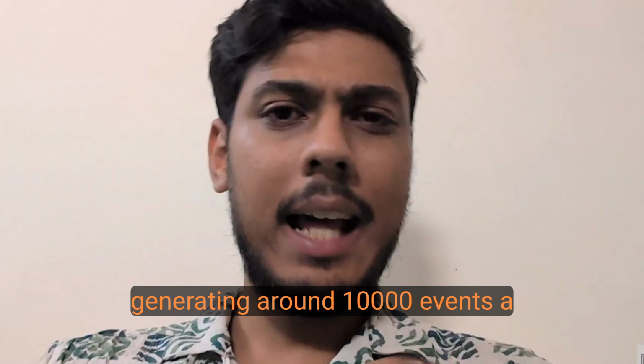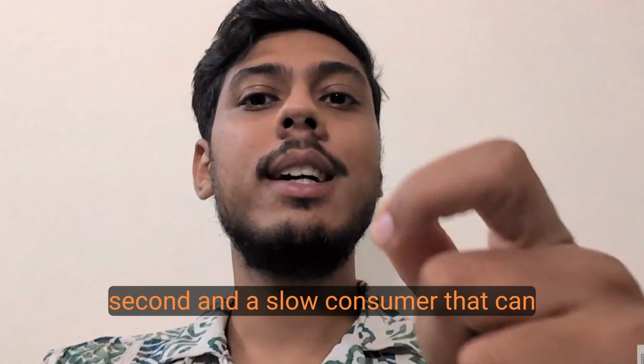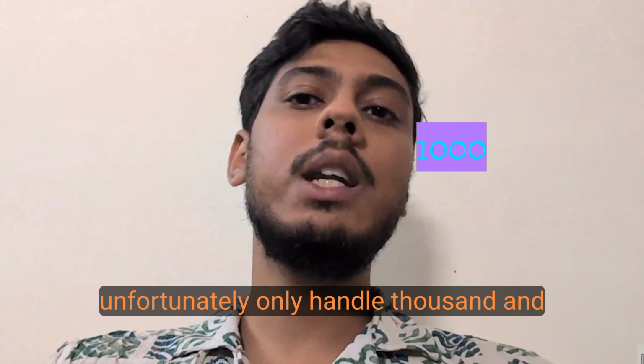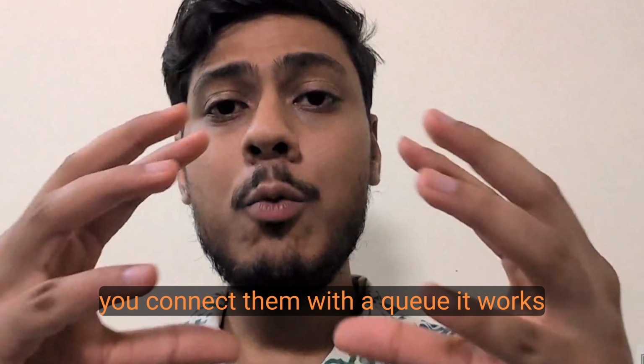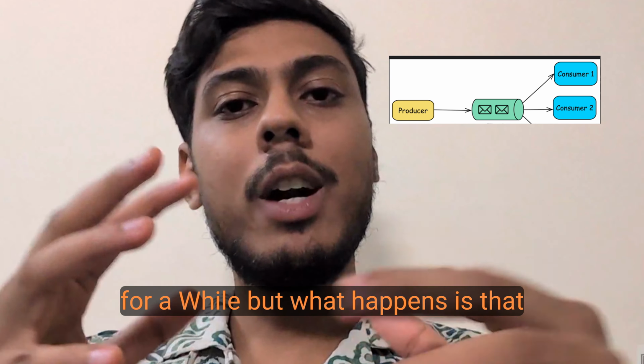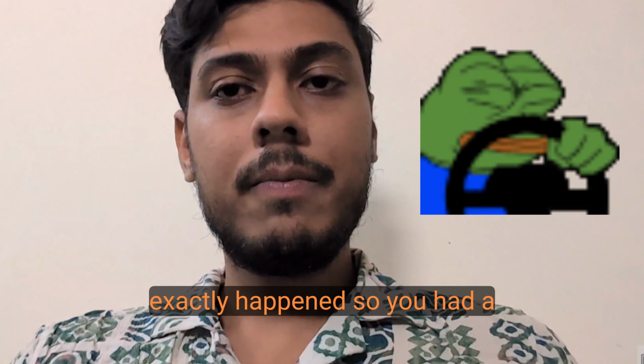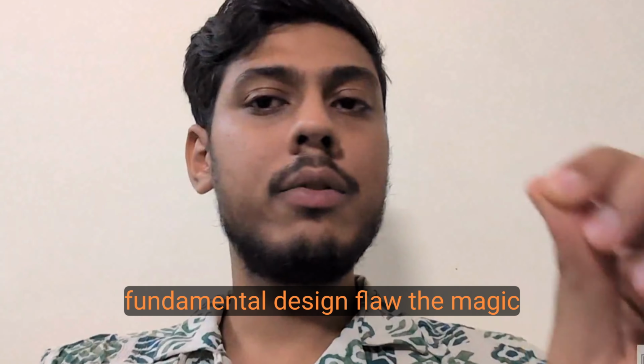So you built a data pipeline: a fast producer generating around 10,000 events a second, and a slow consumer that can unfortunately only handle 1,000. And you connect them with a queue. It works for a while, but what happens is that the queue starts to grow and grow until it exhausts all memory and crashes, and your entire system is now down. What exactly happened? So you had a fundamental design flaw.